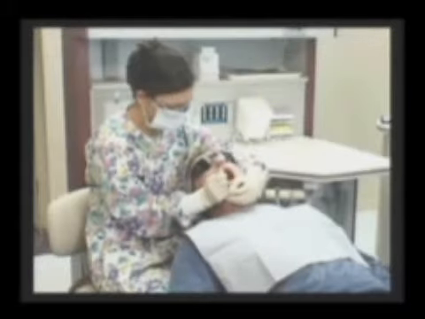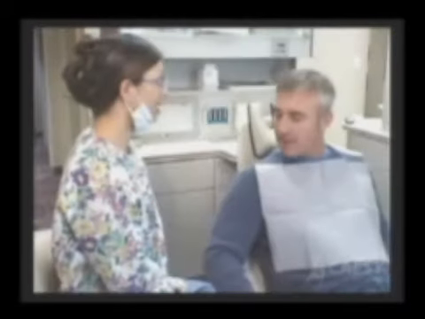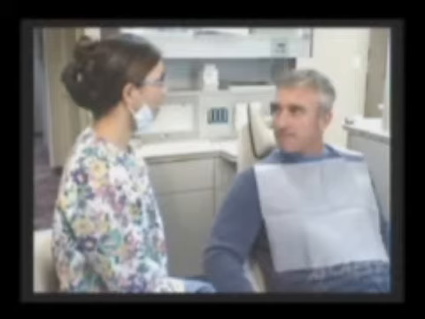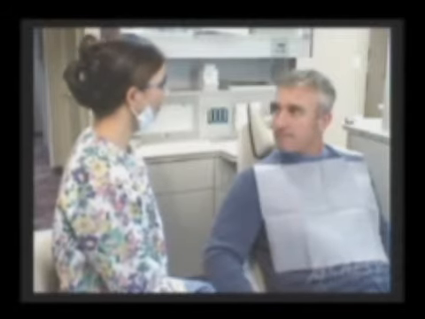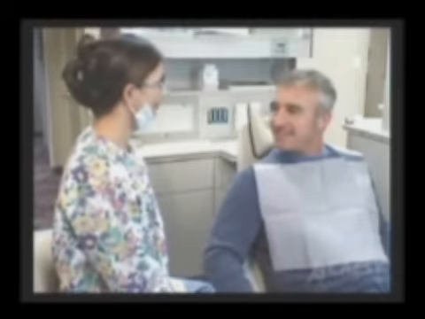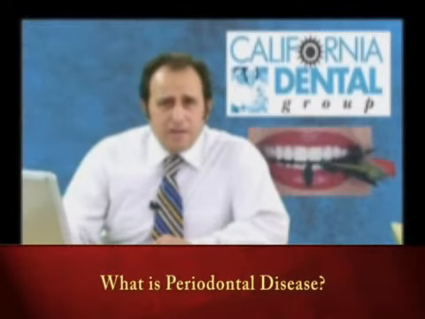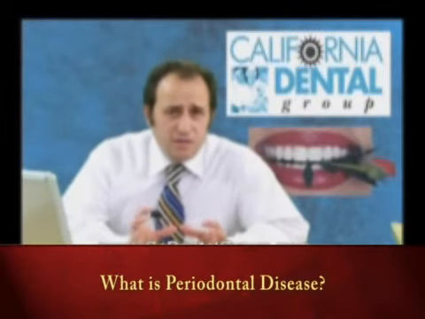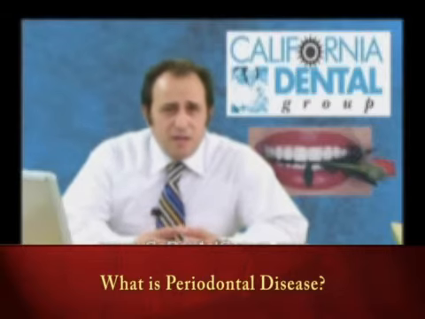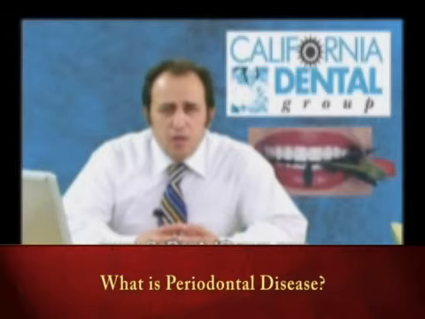That's where we need to remove the tartar buildup. Of course, you will work with the hygienist and your dentist to make sure you do a proper job of keeping that bacteria out of your mouth. Now, there is a bacteria that causes periodontal disease, and our goal is to remove or reduce the number of the bacteria that cause the gum disease. Now, there are many reasons why we get gum disease.